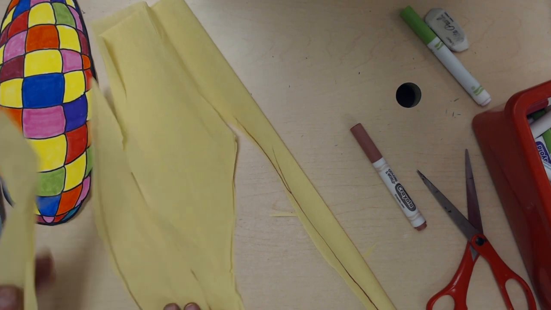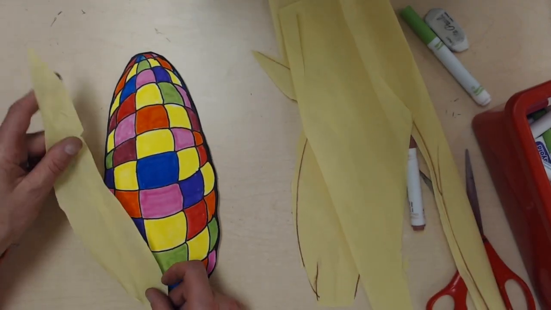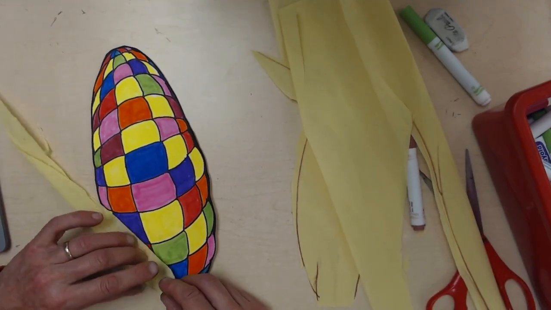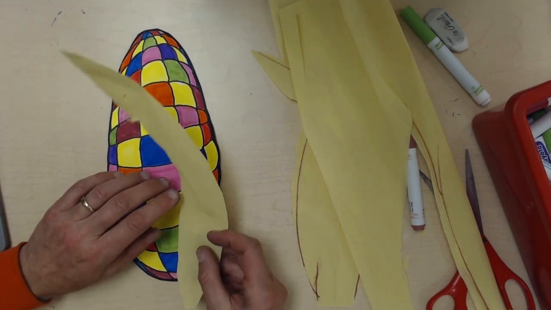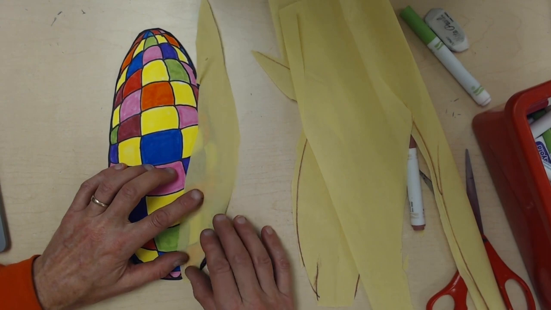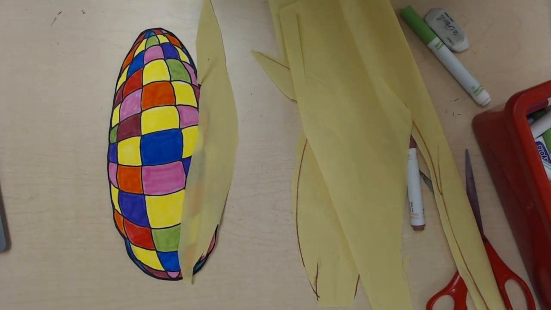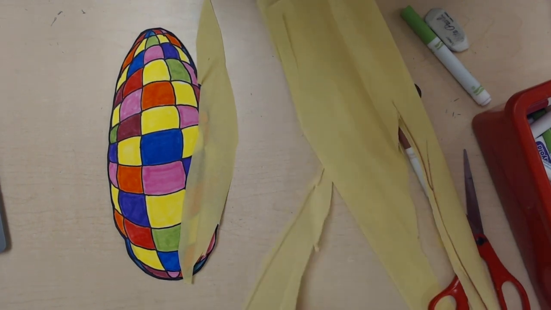All right. So you can cut out a whole bunch of these, and you can just kind of glue these on. So kind of curl them up a little bit. See how that kind of wraps around there? So you can take a little bit of glue, a little stick glue, and put that on. Probably the easiest way to do it is stick glue that on. And then here's another one here.